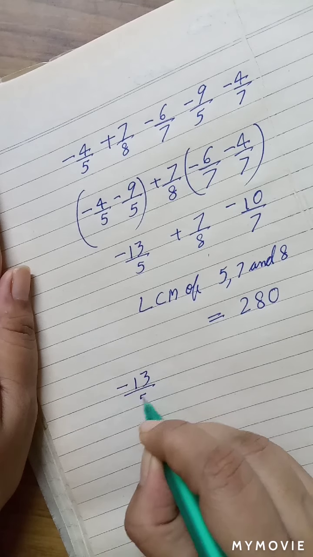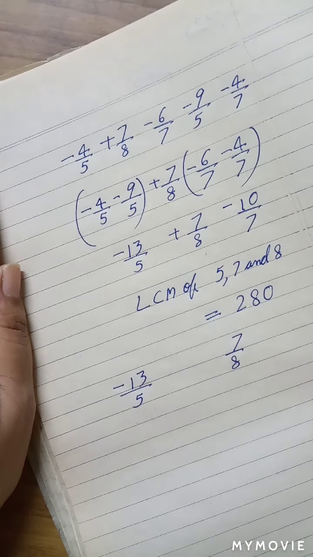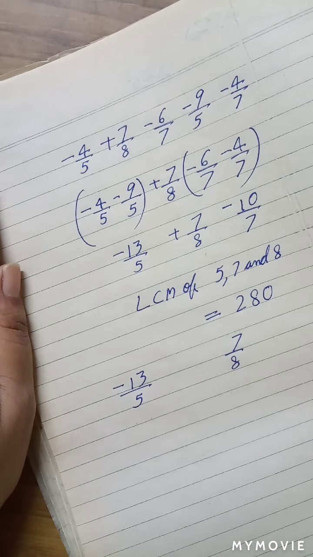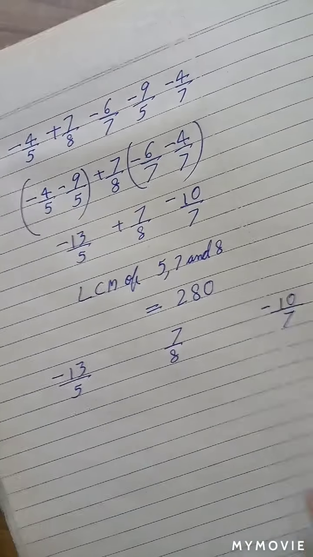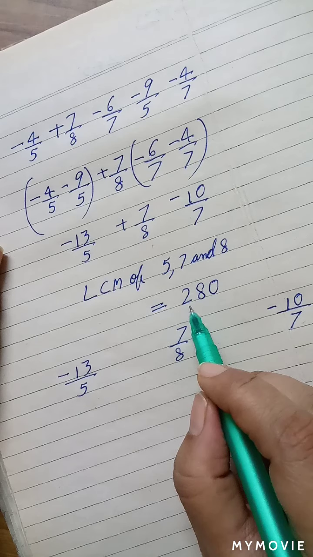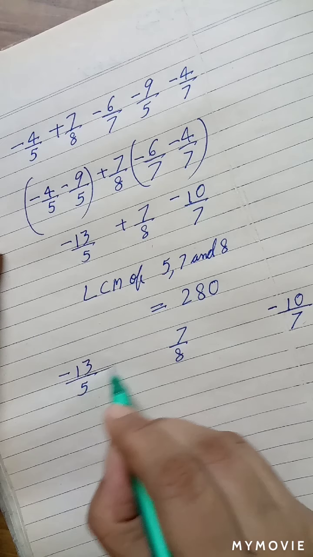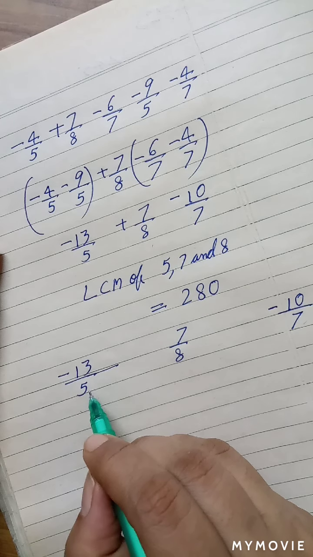We have minus 13 by 5, 7 by 8, and minus 10 by 7. At this stage, you need to have patience because we are going to find a number which we are going to multiply with the denominator 5 to get an answer 280. So what are we going to do?